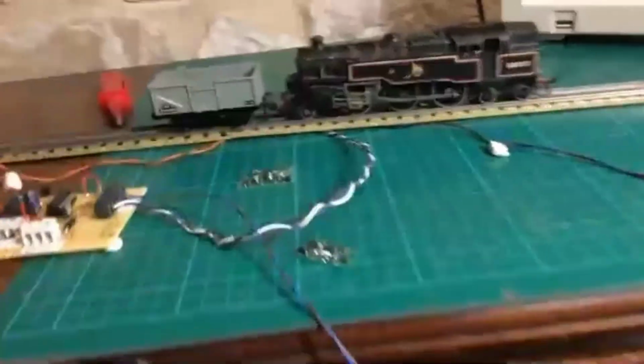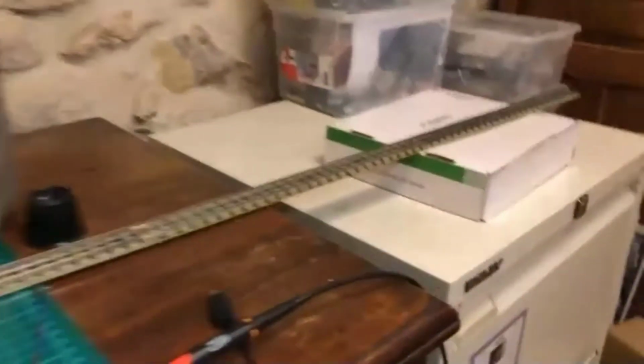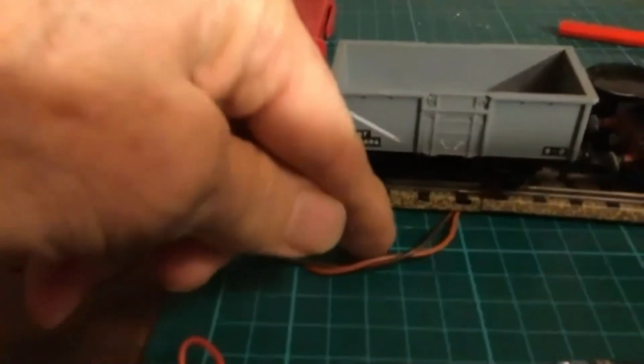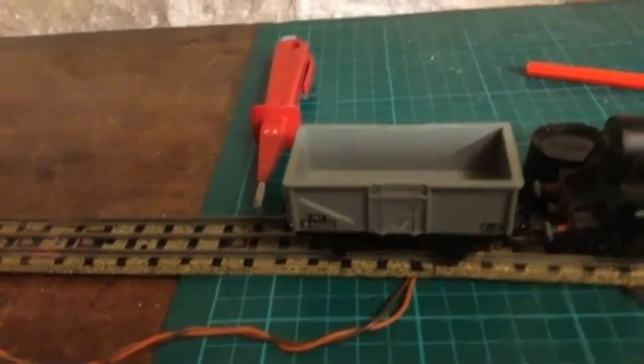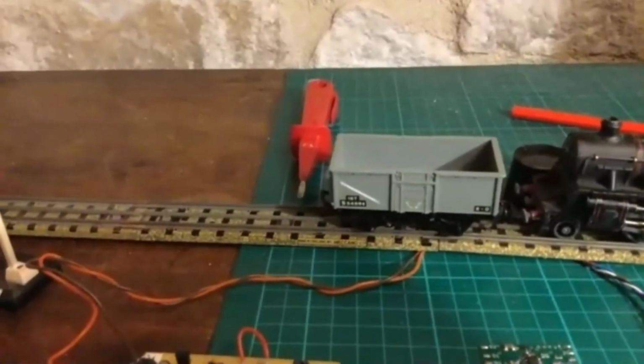Okay, it stops at the right spot. So the advantage of this system is there are no cuts in the track at all, and there's only one feed from the electronics, which is there. And as we saw, it works with a push-pull loco.